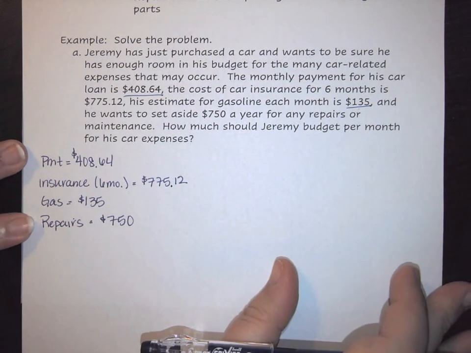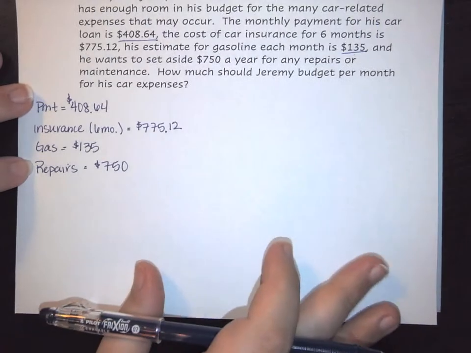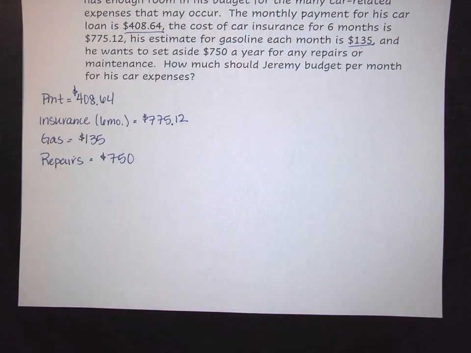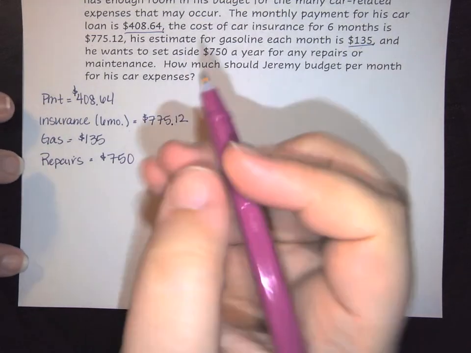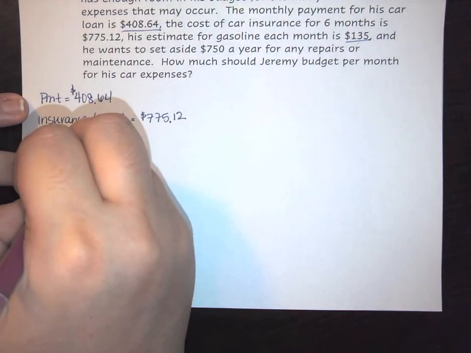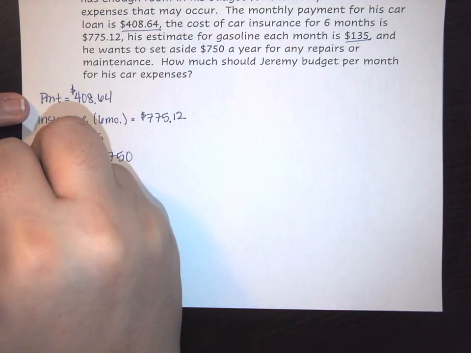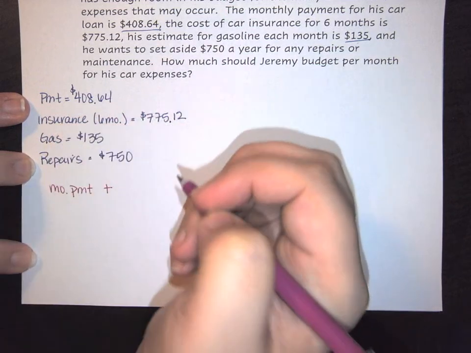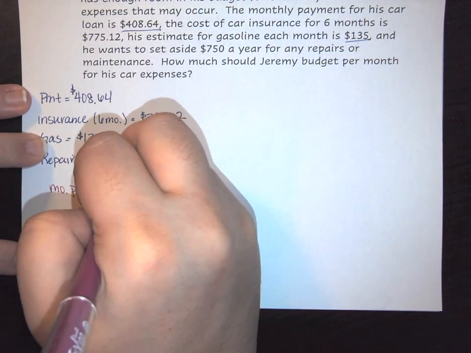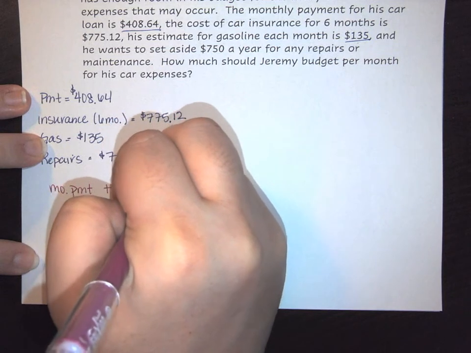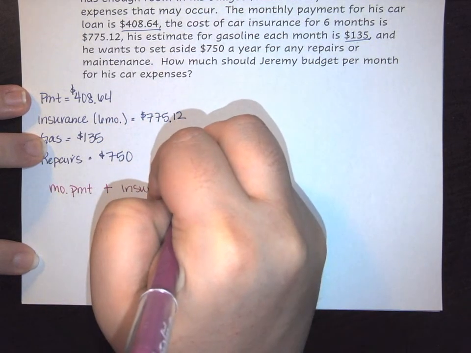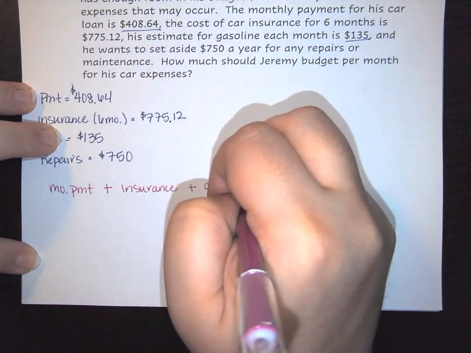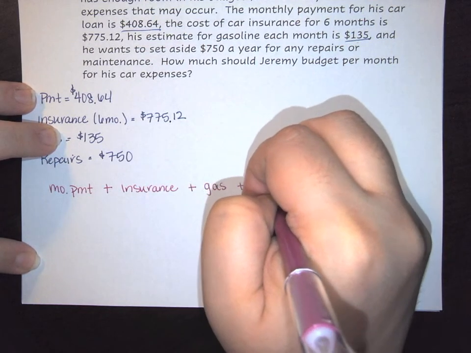Okay, so the first thing we have to do is figure out how to put all of this together. So we're going to put together a little equation. To figure out how much we need to budget, the first thing we're going to do is take your monthly payment. We are then going to add in your insurance. We are then going to add your gas. And then we're going to add repairs.